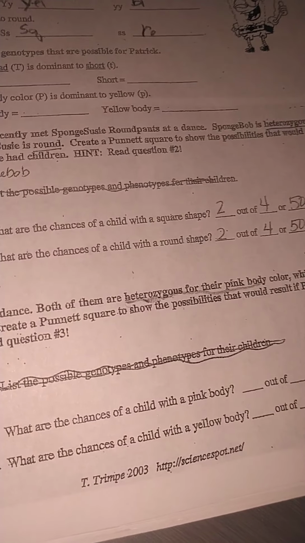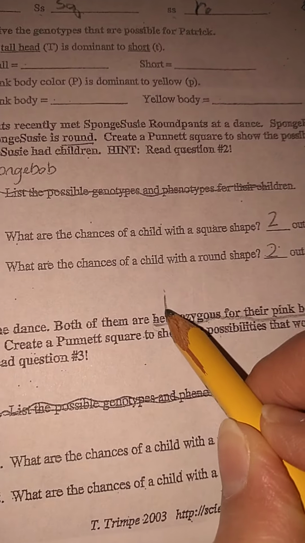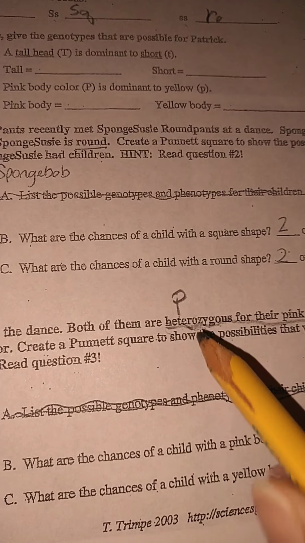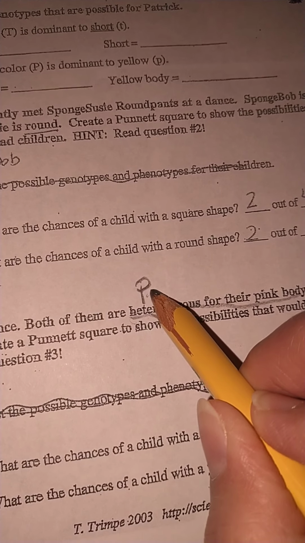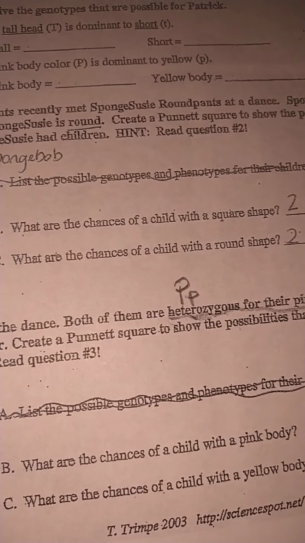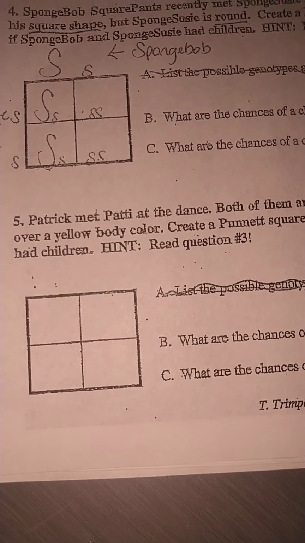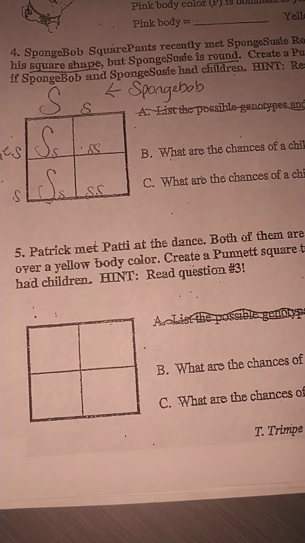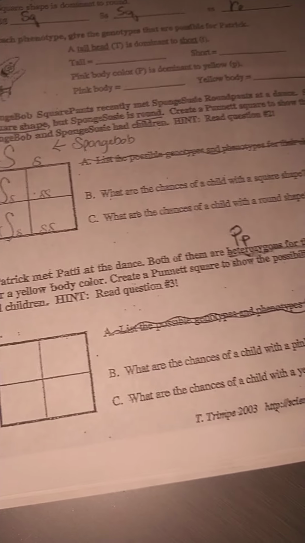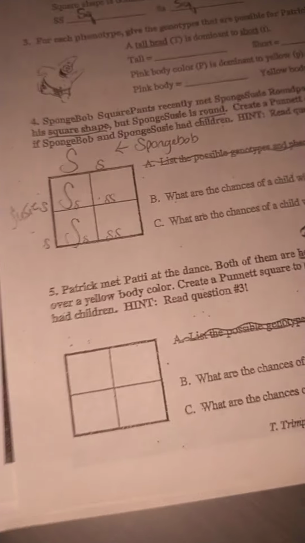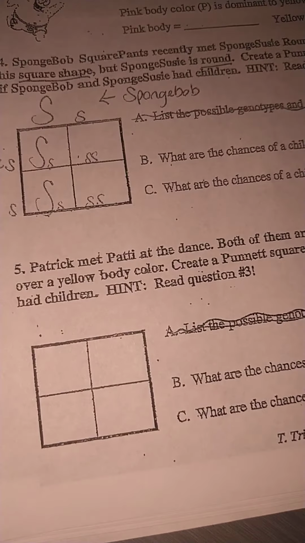It didn't give us anything to use, so let's use P. We'll use a big P to represent the dominant pink. And then it says they're heterozygous, so they're going to be big P, little p. And it's dominant over the yellow body color, so the little p would represent the yellow, that recessive trait. It says, create a Punnett square to show the possibilities that will result if Patrick and Patty marry and have children.